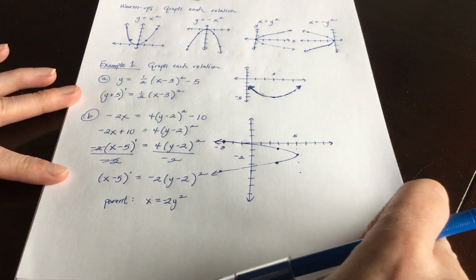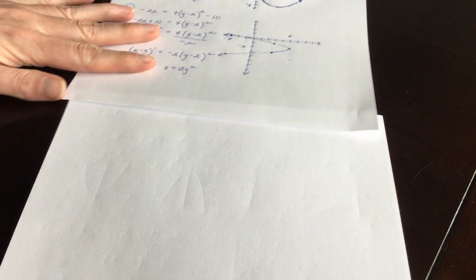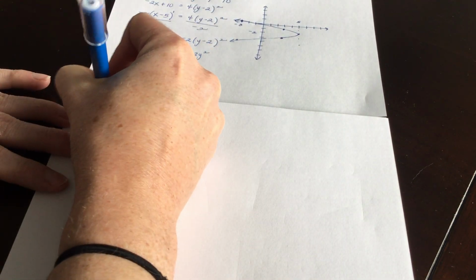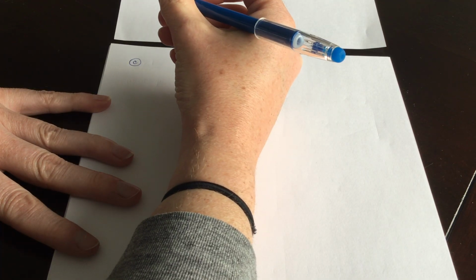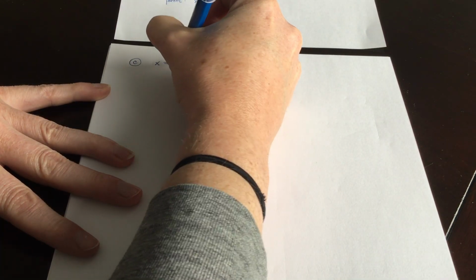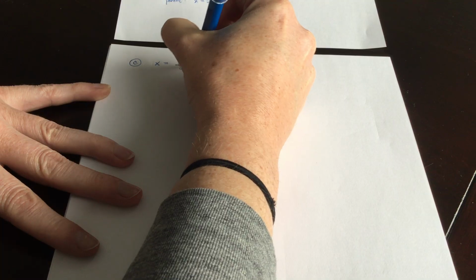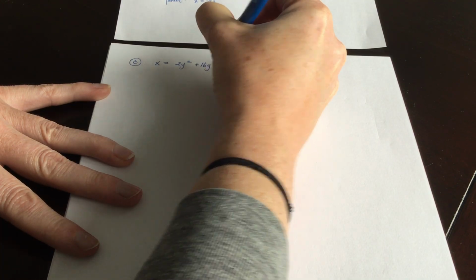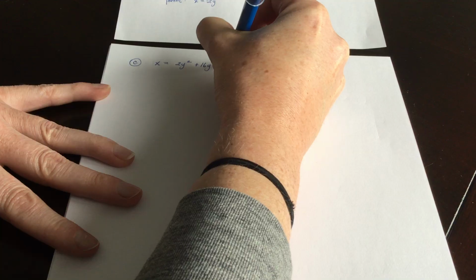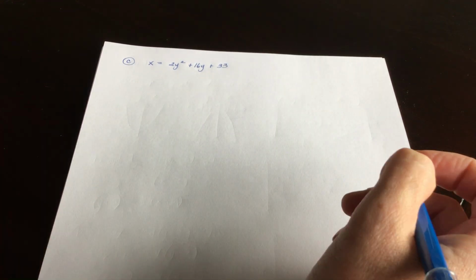There we go. All right, my friends, I hope this is making sense. So part C, let's do x equaling 2 times y squared plus 16y plus 33. Again, super good time to pause and see how you would do.